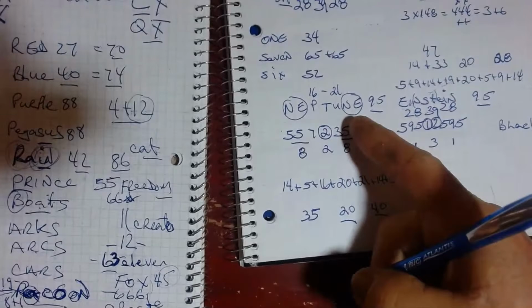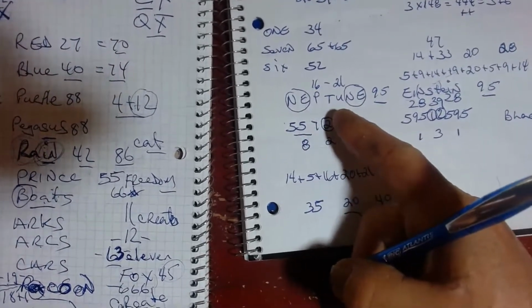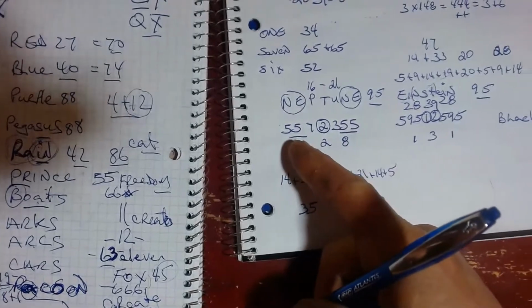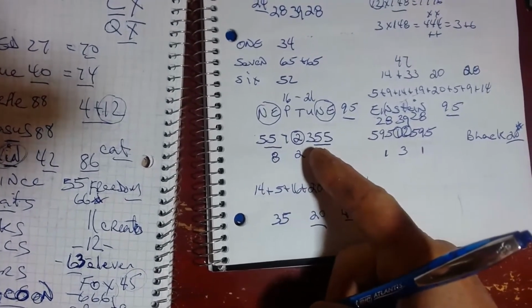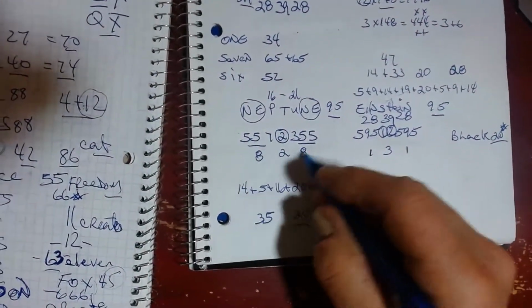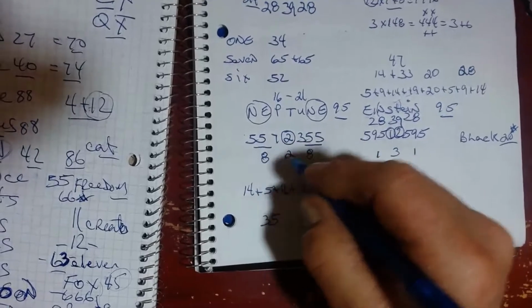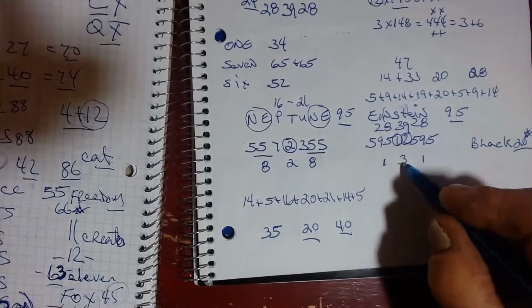Also, the ending and the beginning are the same. The only one that is different is the PTU that is in between. 557 is freedom inside the moon. And this one is creation. Together, they become electric company. 88 is the purple sky. They're talking about Pegasus. The center to Einstein is 2 and 1, 3.